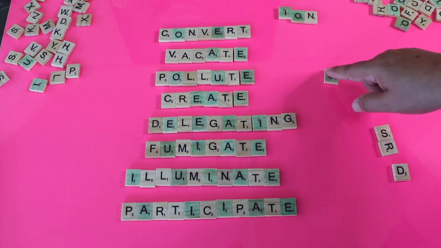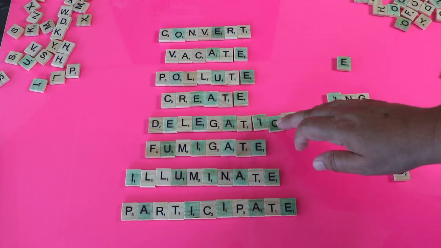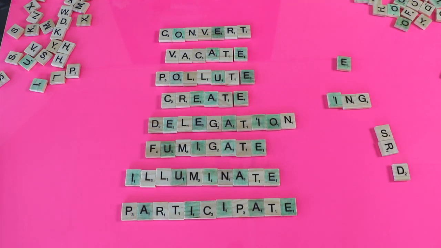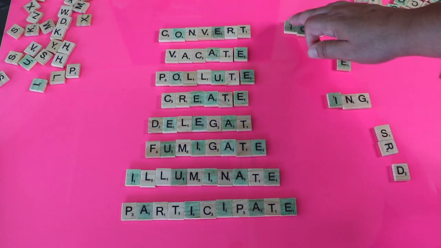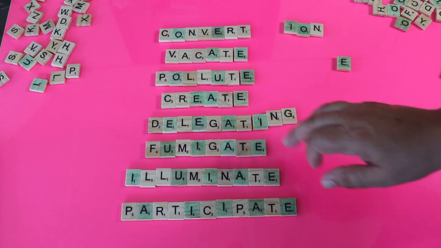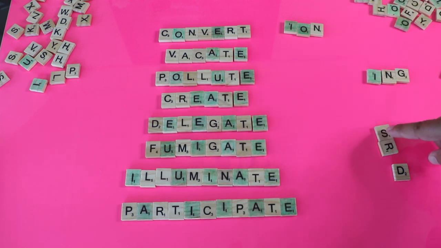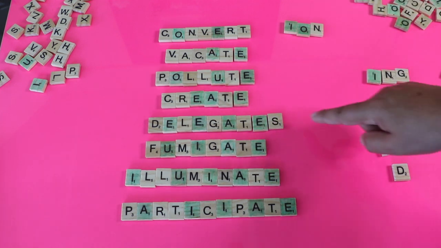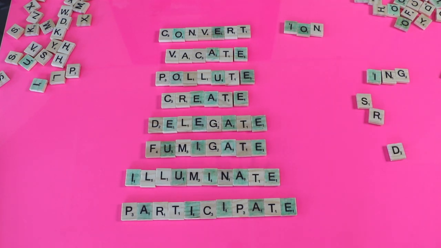And she is a member of a group that makes up the delegation. Delegation. Delegation. Remove the E to get shun, and you remove the E to put on ing. But you don't have to remove the E for delegates, or delegator, or delegated. Good job. Our next word is fumigate.